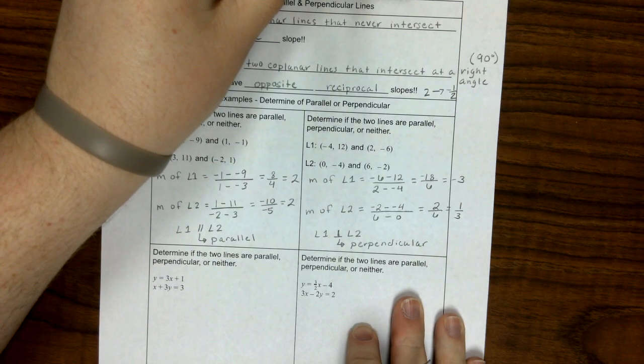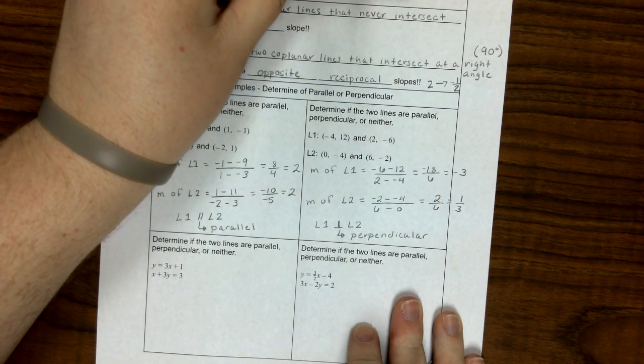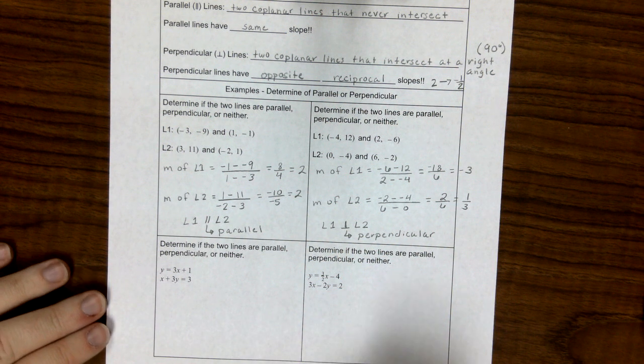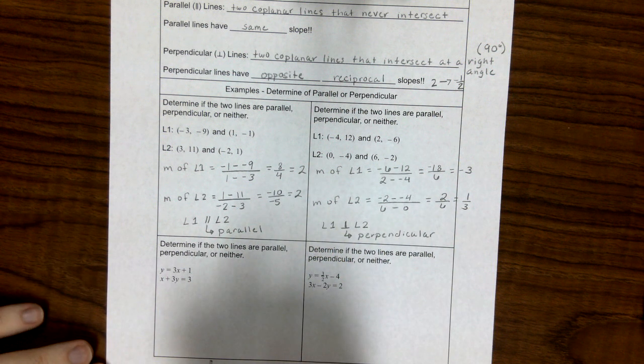Okay. Now on the bottom, I've given you 2 different equations, different forms of them. But we're still determining if parallel, perpendicular, or neither. So on these kinds of problems, make sure everybody is in slope-intercept form.